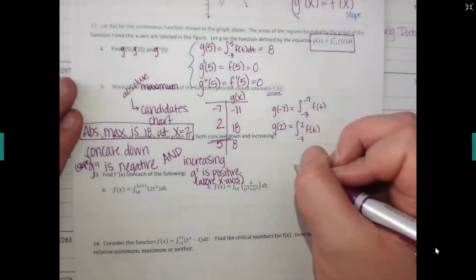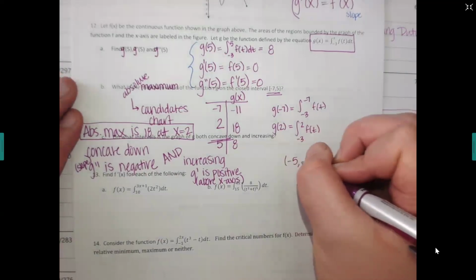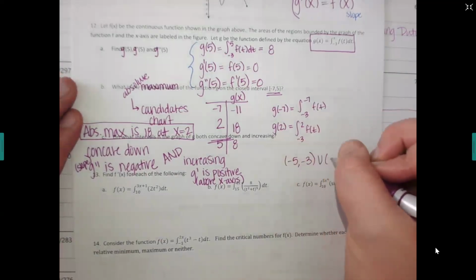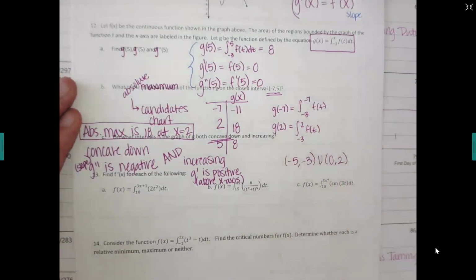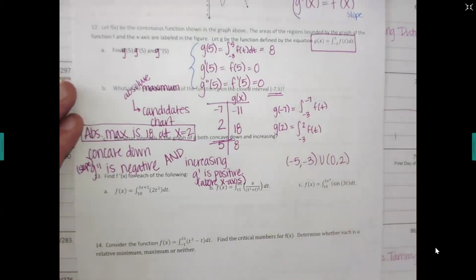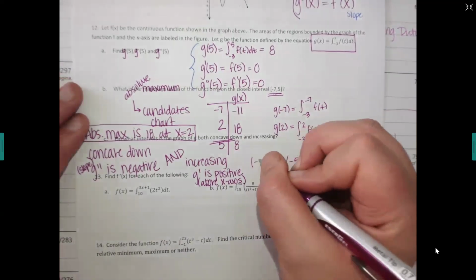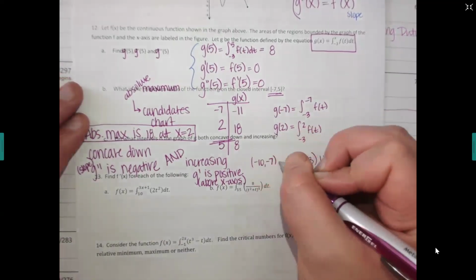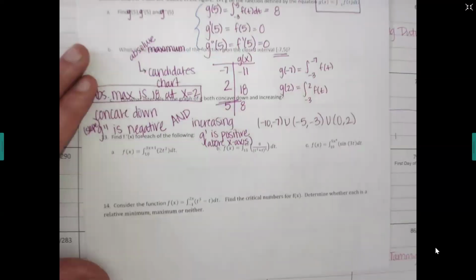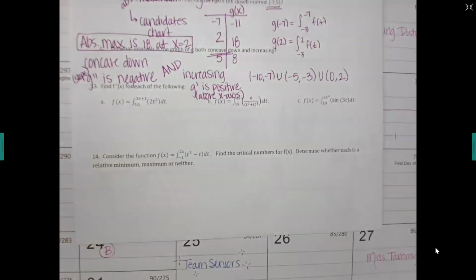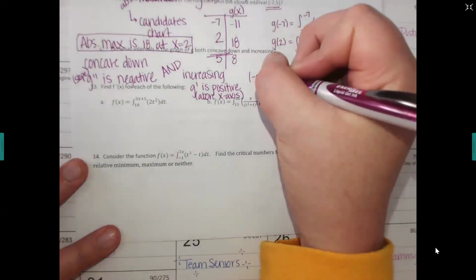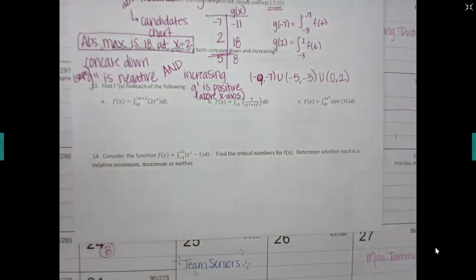-5 to -3, that's one of them. 0 to 2 is one of them. There's one more. -10 to -6. Very good. Okay. It looks like -9. Oh, yeah, you're right. We'll call it -9.